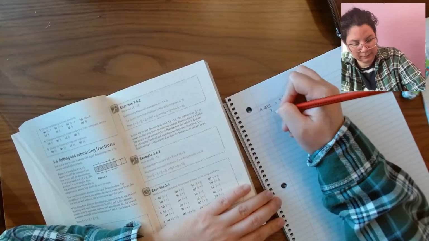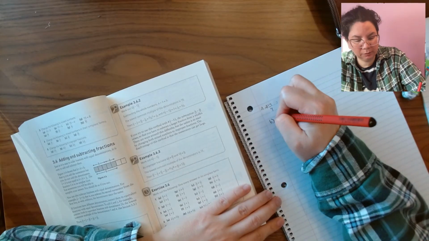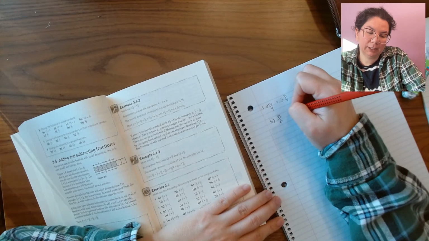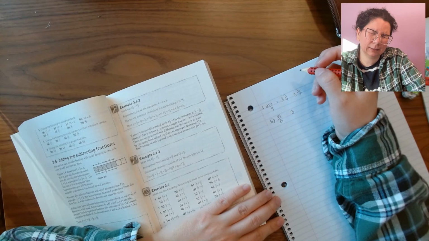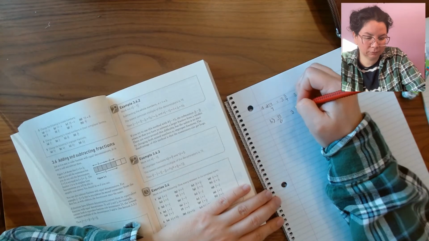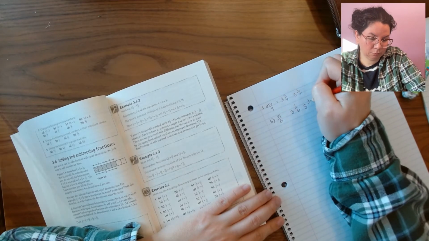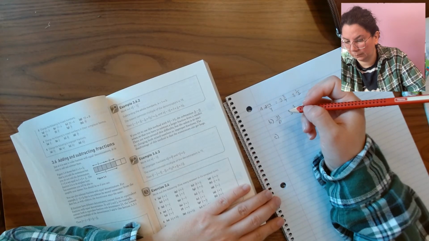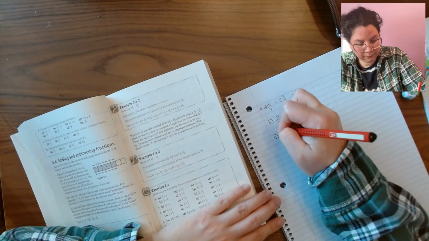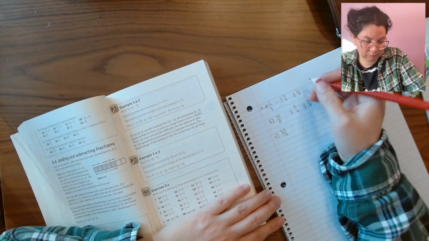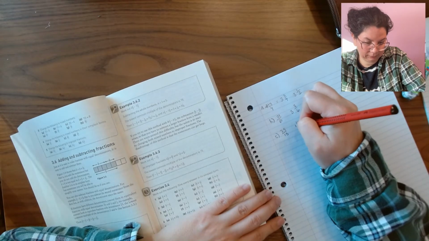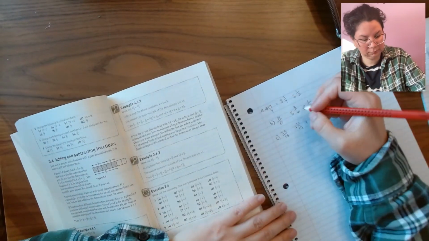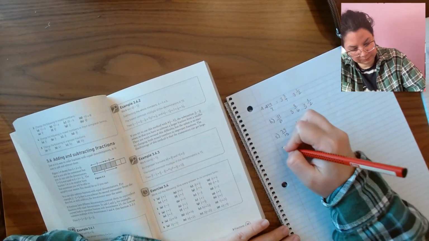B, that's A. B, 21 over 6, which would be 3 and 3 over 6, which would be 3 and 1 over 2. C, 25 over 15, which would be 1 and 10 over 15, which would be 1 and 2 over 3.